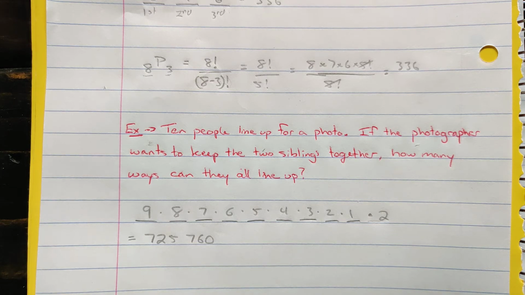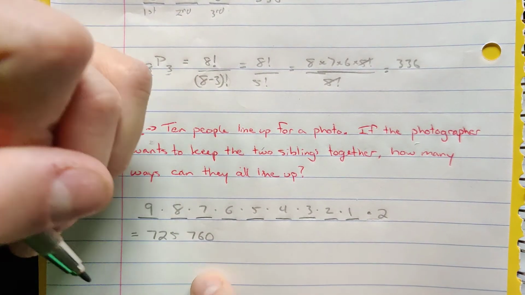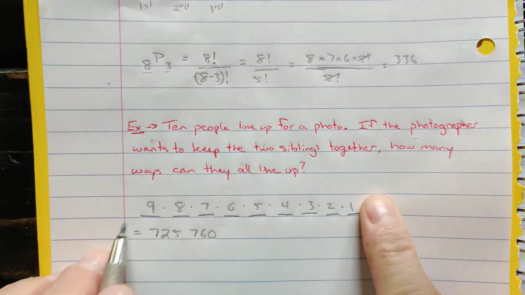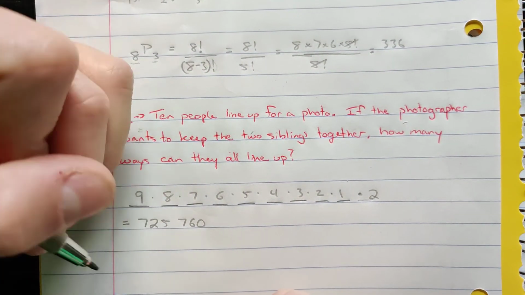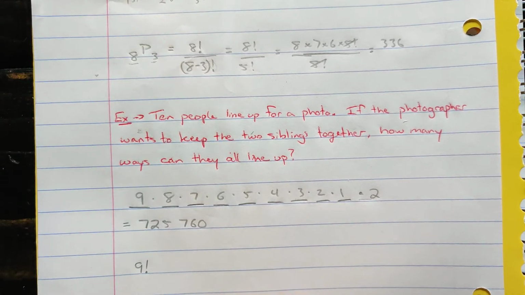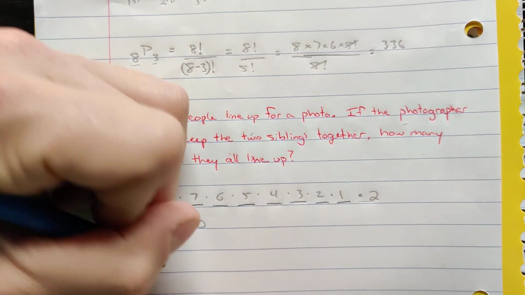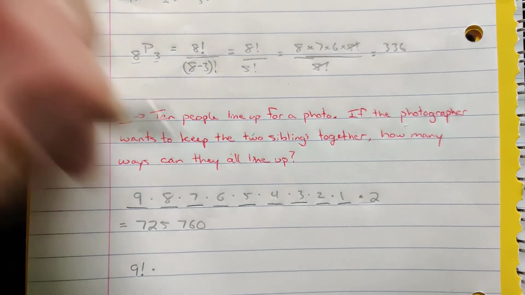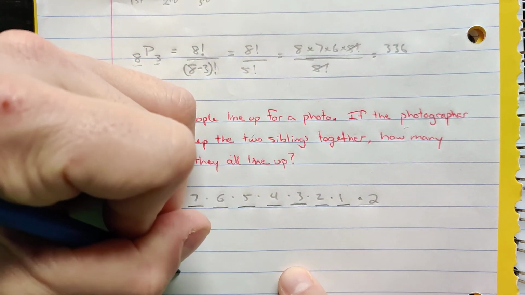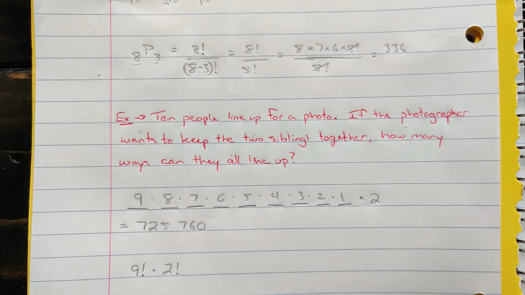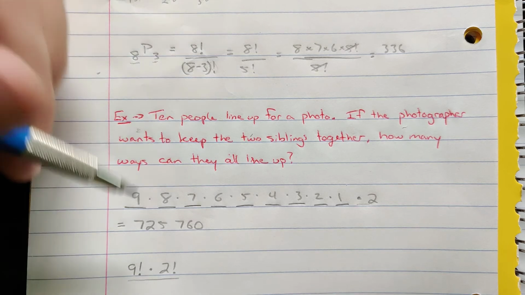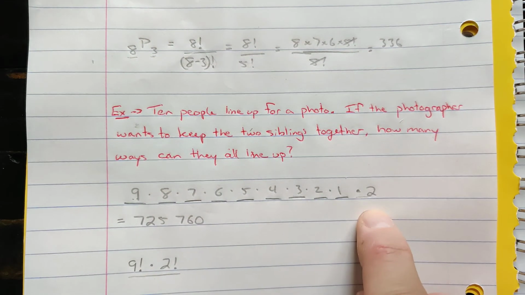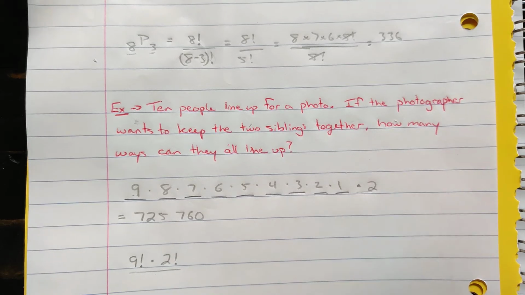If we wrote this out as a factorial formally, this is 9 factorial for the arrangement of keeping that pair together, considering that pair is one group. And then we're multiplying that by the 2 people we were arranging, so realistically this is 2 factorial. That's important because if we had, say, 3 siblings that we were keeping together, there would be 3 factorial ways of arranging them. We already calculated 9 factorial, and 2 factorial is 2 times 1, or just 2. So that is the same thing.